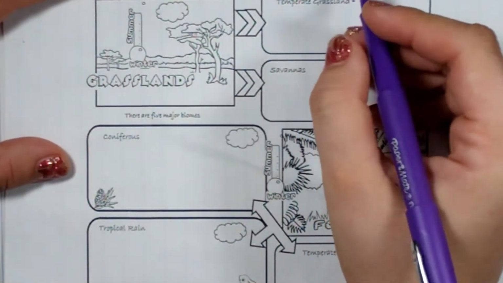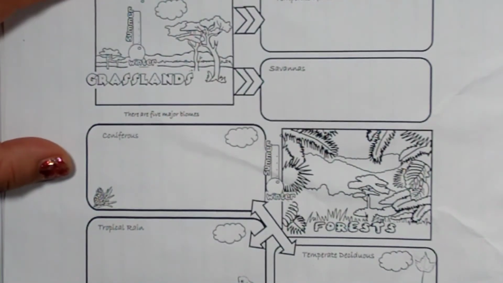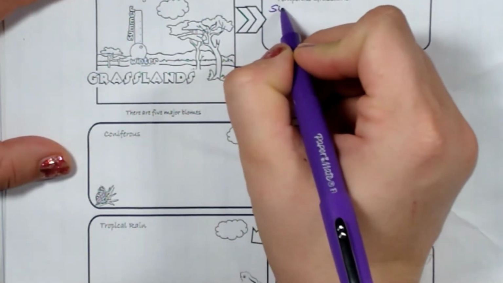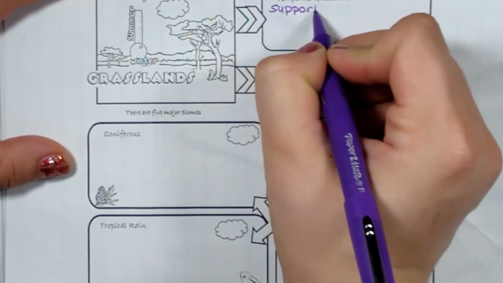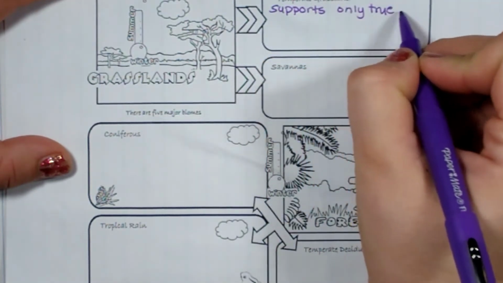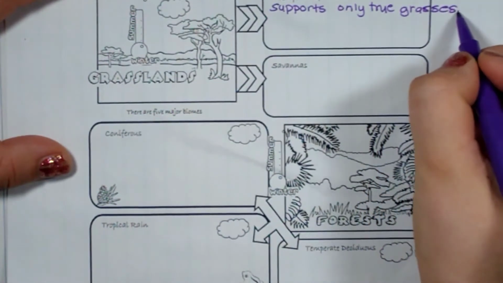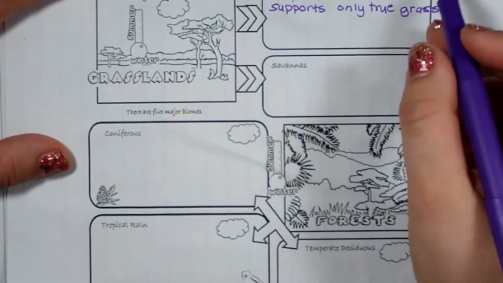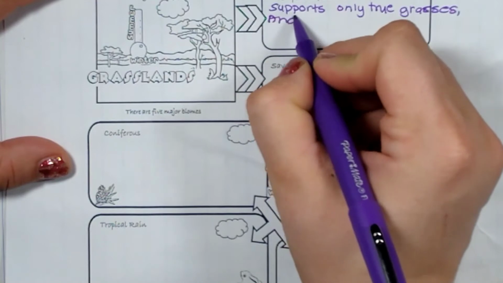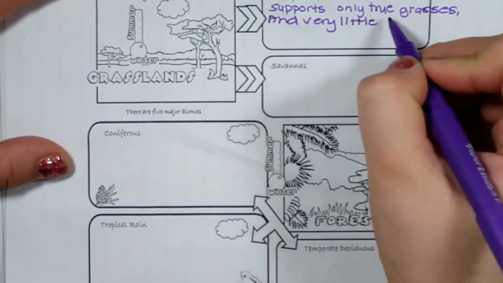So a temperate grassland supports only true grasses. Now they could be really tall grasses, but only true grasses. And very little, if any, woody plants.